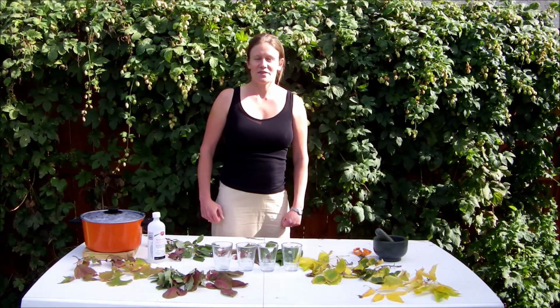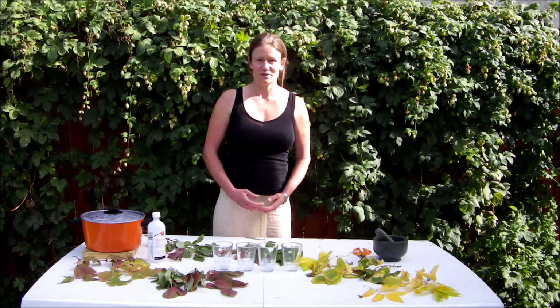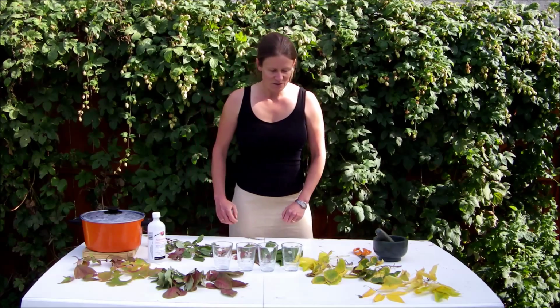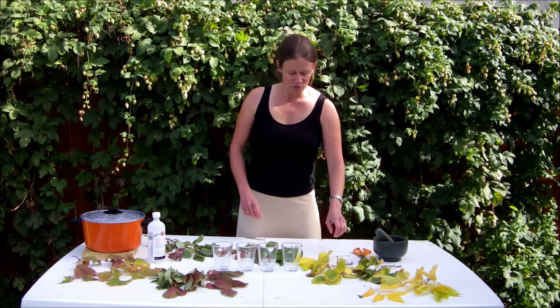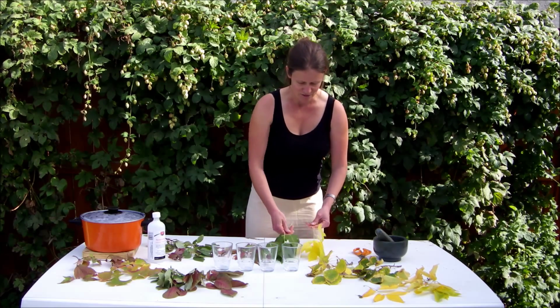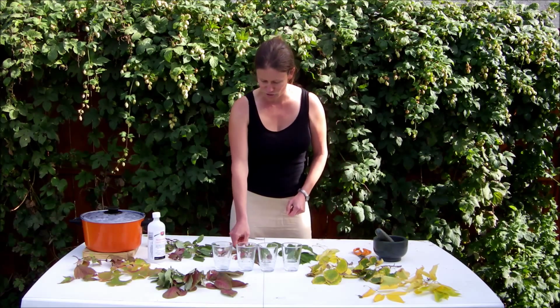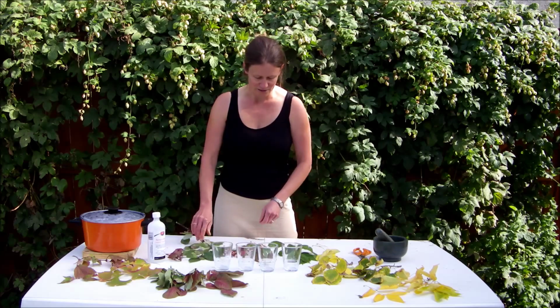Now, to see why that makes the leaves change color, we're going to do an experiment to try to see what pigments are in the leaves at any given stage. What we need for this experiment is a lot of different leaves, like we have here. We're going to try to look at some that turn yellow, like we have box elder here, that turn from green to yellow. And we're going to look at some that turn red, like here this is dogwood. It's one of the ones that turn from green to red.